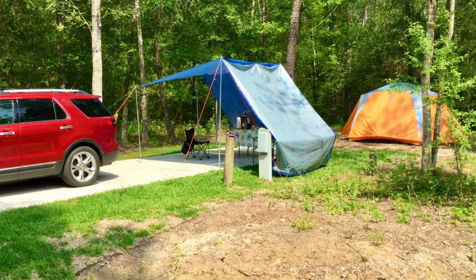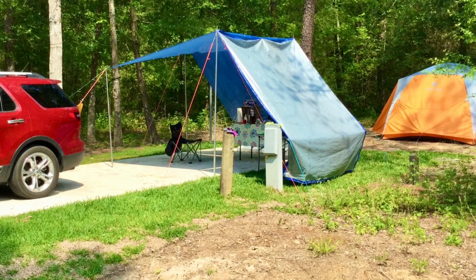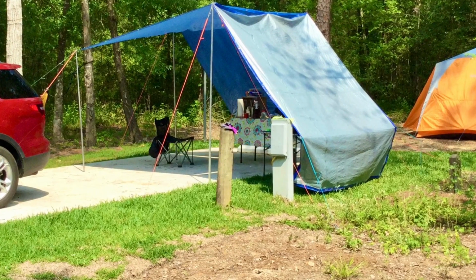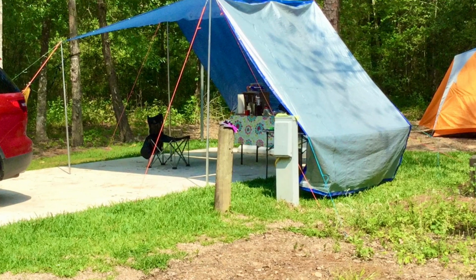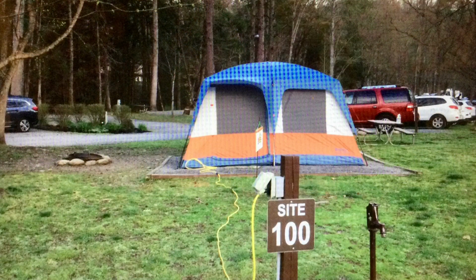But if we can't get power to both of those tents, we prefer to have our kitchen shelter close to the power service in hot weather to run a fan, and we prefer to have our sleeping tent near the power in cool weather to run our heater.